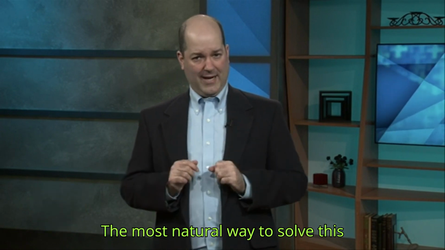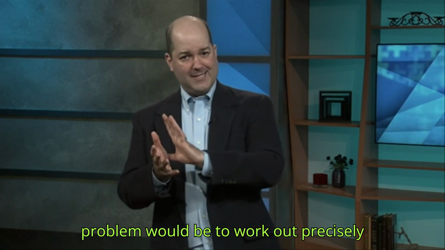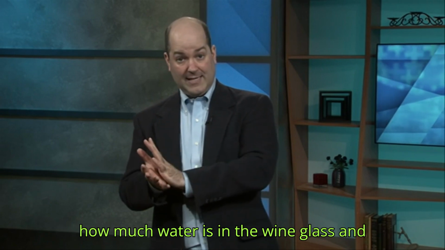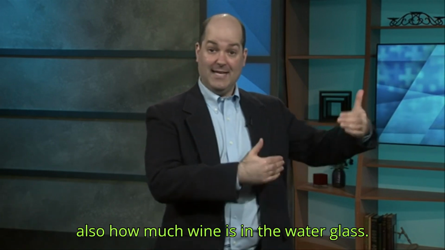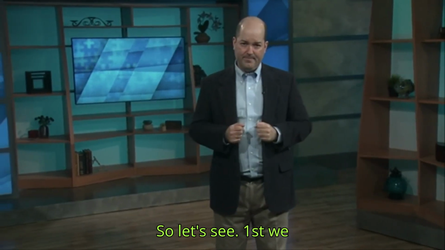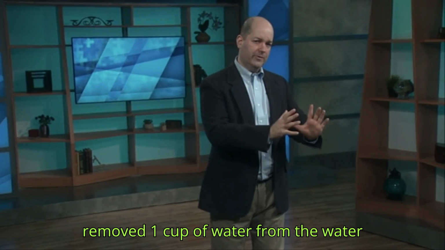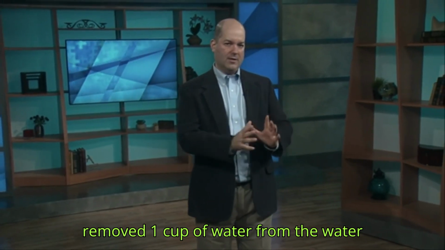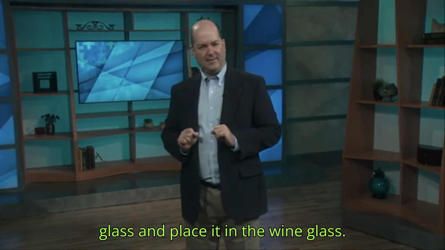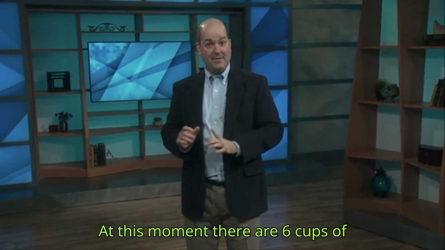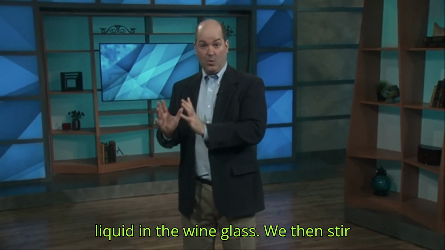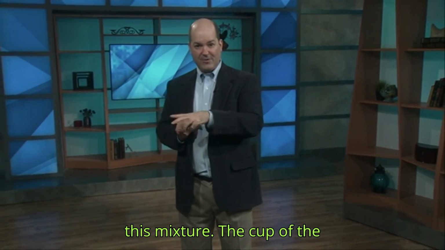The most natural way to solve this problem would be to work out precisely how much water is in the wine glass and also how much wine is in the water glass. So let's see. First, we removed 1 cup of water from the water glass and placed it in the wine glass. At this moment, there are 6 cups of liquid in the wine glass. We then stir this mixture.